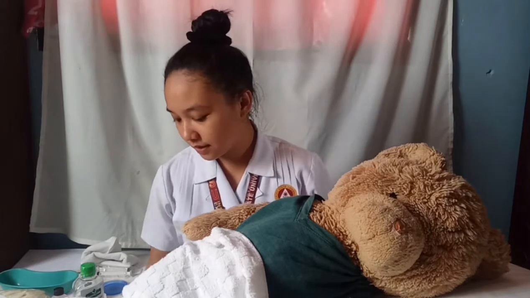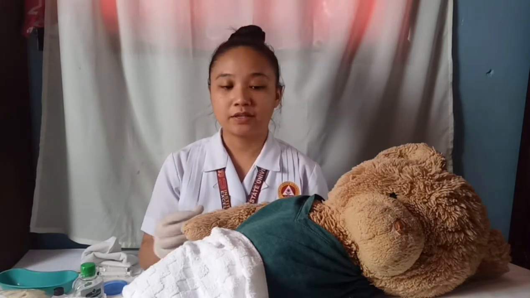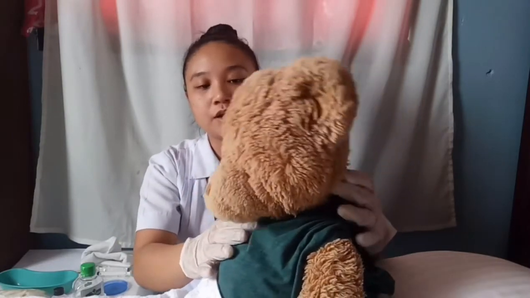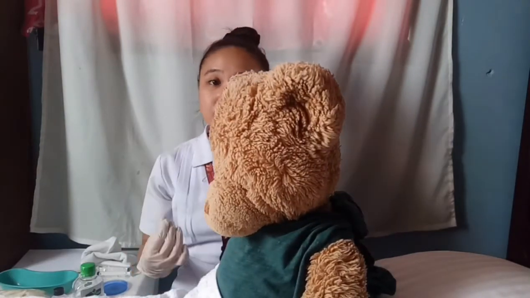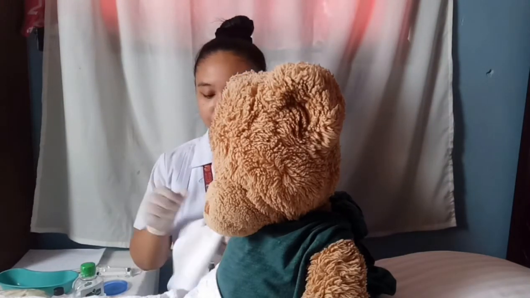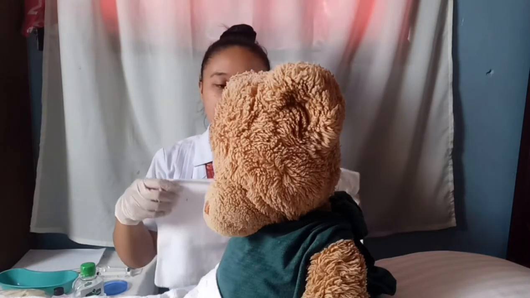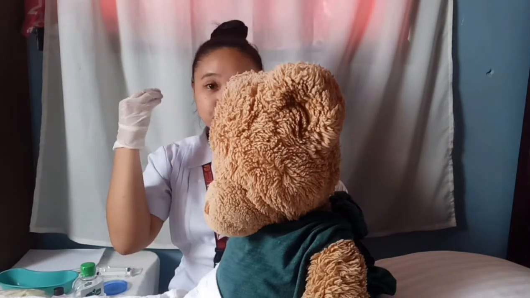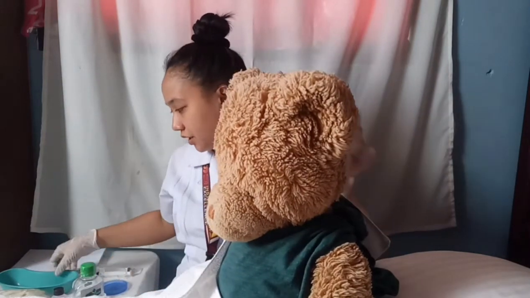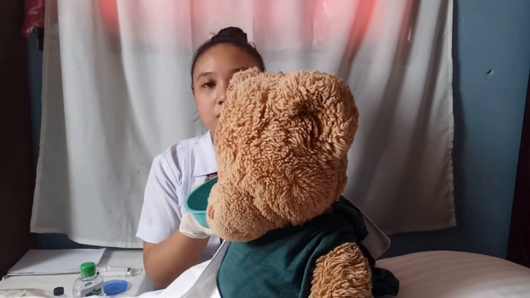And now for the otic irrigation, so remove this one. You need to assist the client in a sitting or lying position with the head turned toward the affected area. So, sir, let me help you in a sitting position. Like that. And then you need to place the moisture resistant towel around the shoulder of your patient, under the ear to be irrigated, like this, and then get the container and put it under the ear to be irrigated.